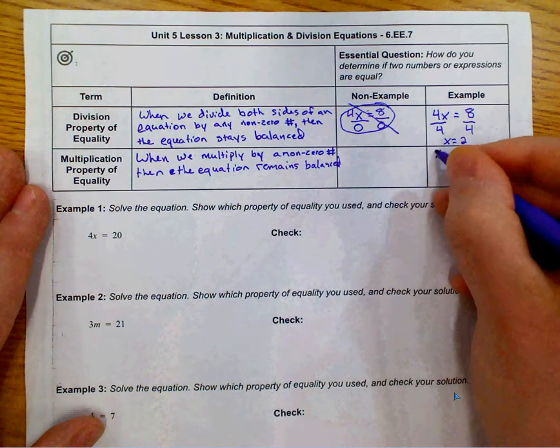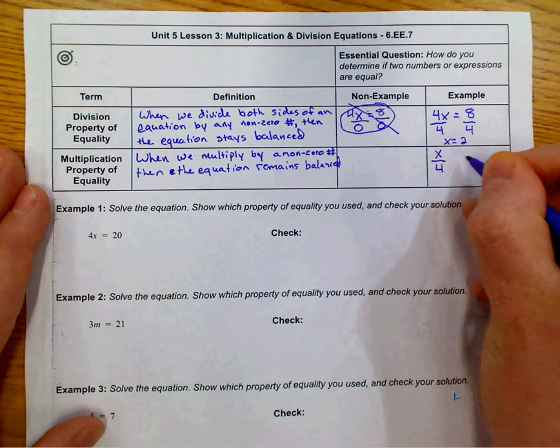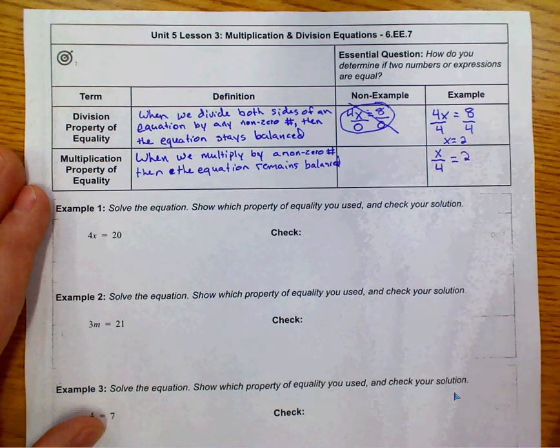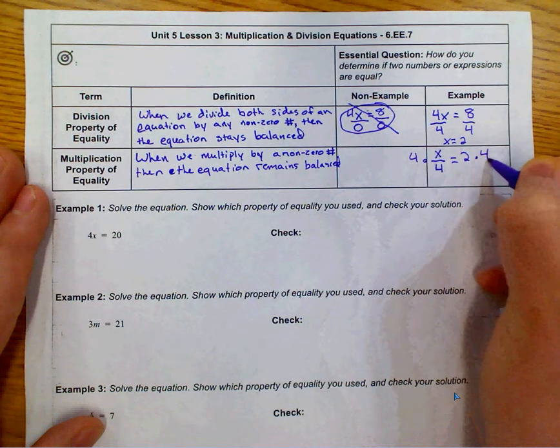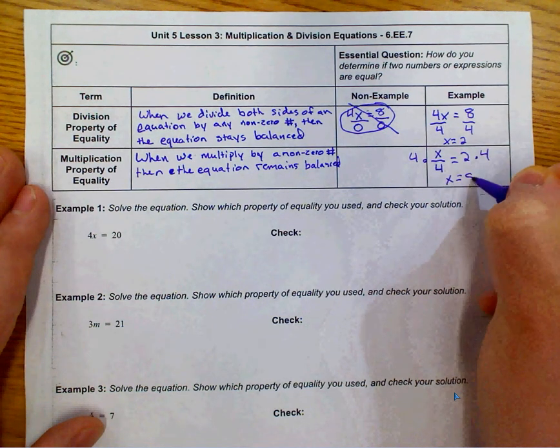So if I have x divided by 4 equals 2, I'm going to multiply both sides by 4. So x is equal to 8.